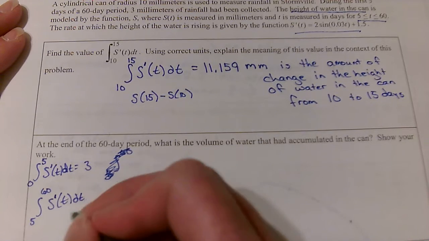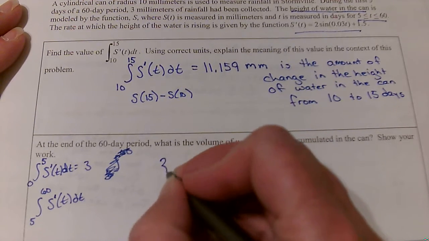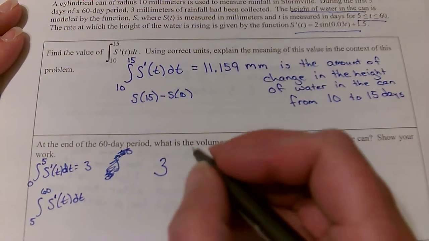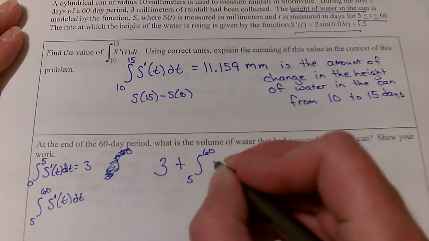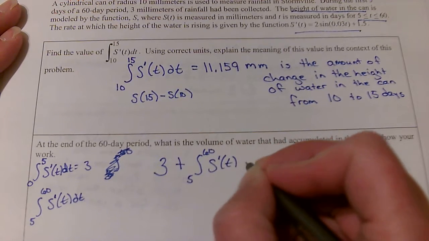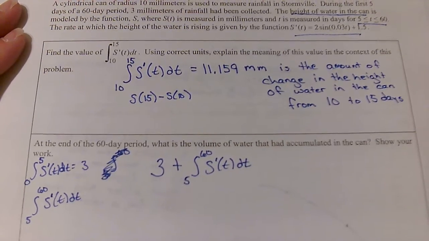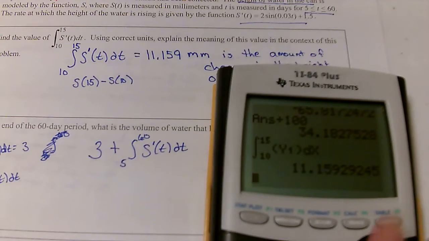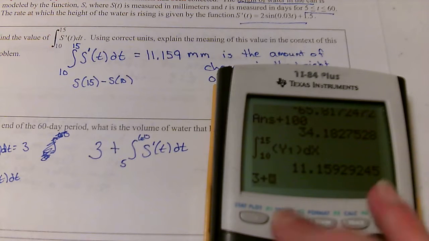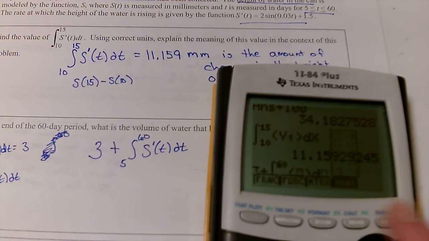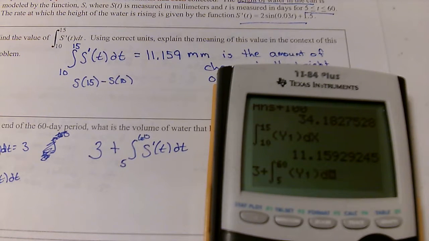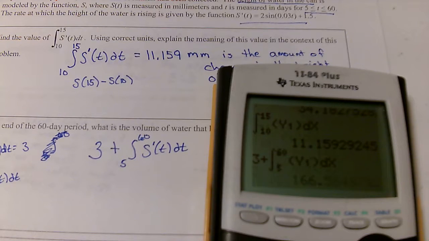So this is something I could calculate with the calculator. So I'm going to take that 3, which is the first 5 days, plus the integral from 5 to 60 of s prime of t dt. And so you could actually just type that straight into the calculator. 3 plus the integral from 5 to 60, and we place that s prime in y1 dx.